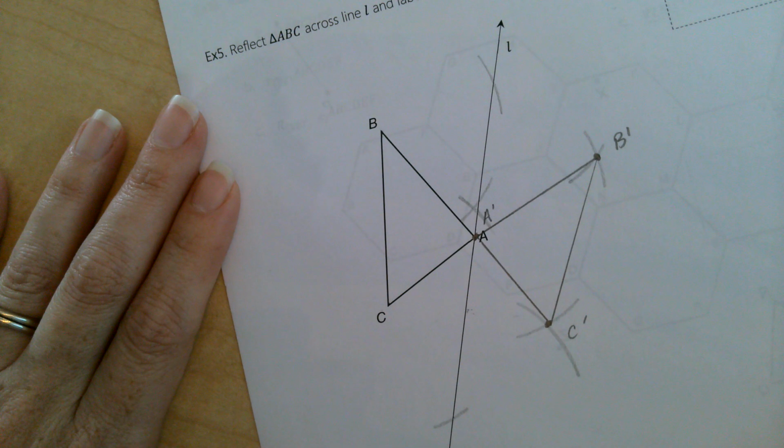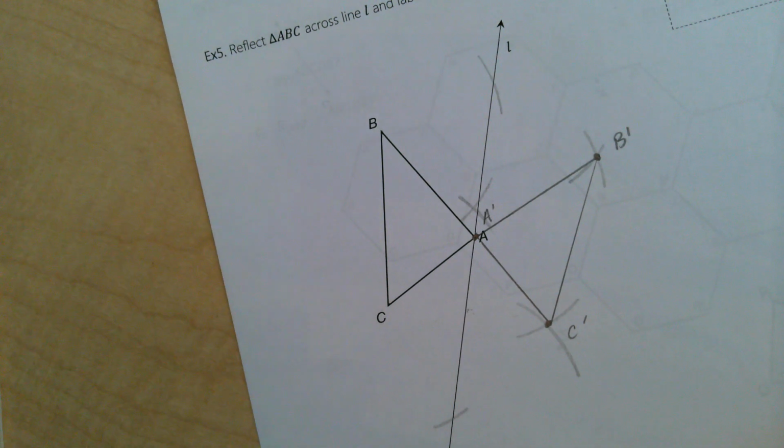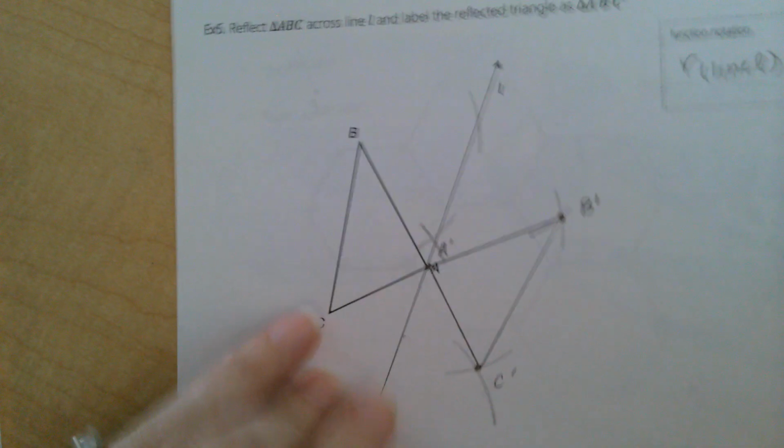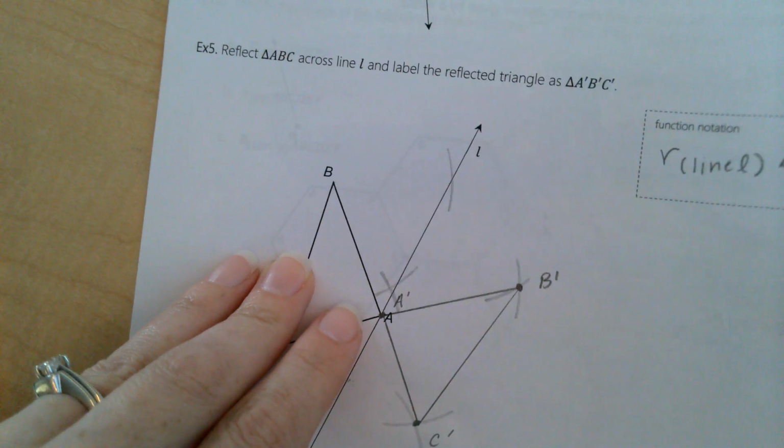How do you feel about reflections? Pretty good? Thumbs up, yes? Thumbs sideways, oh, maybe. Thumbs down. We're good? Okay. All right, let's flip. Flip, flip, flip, flip. Okay.